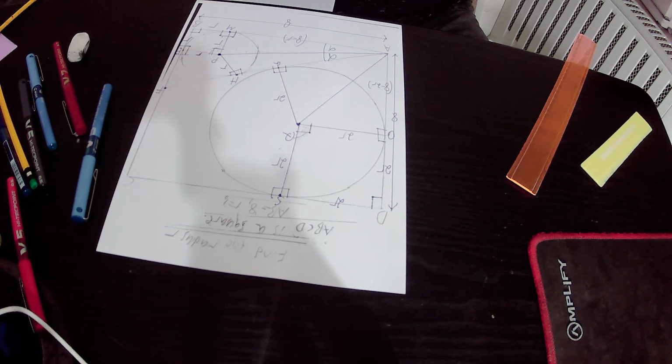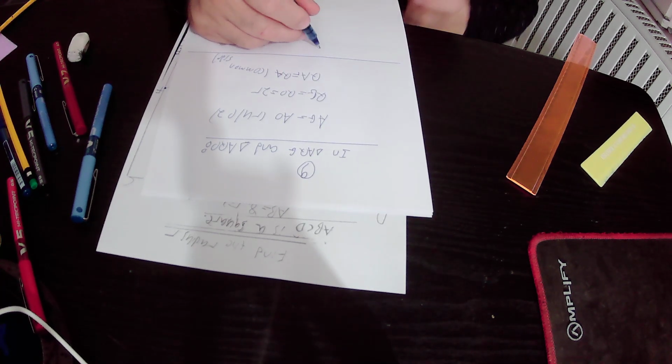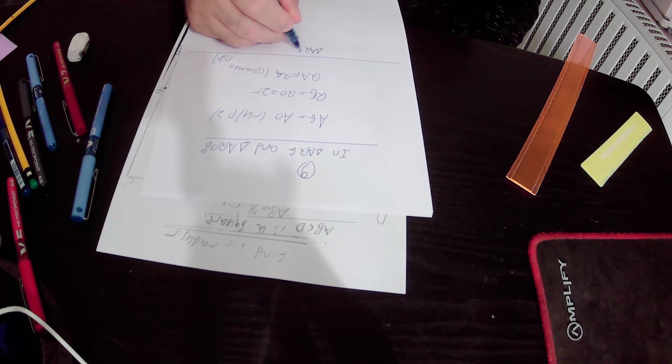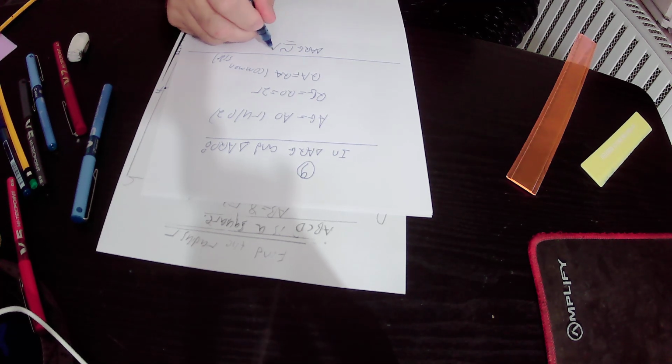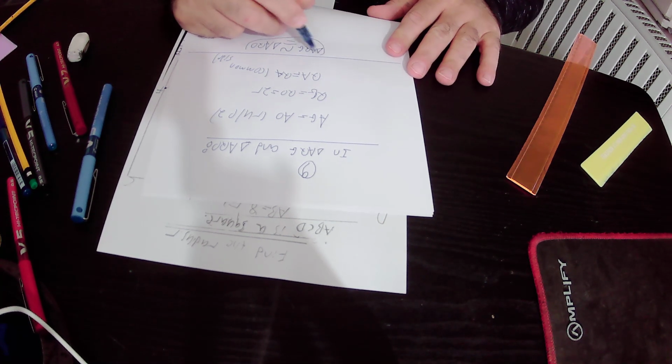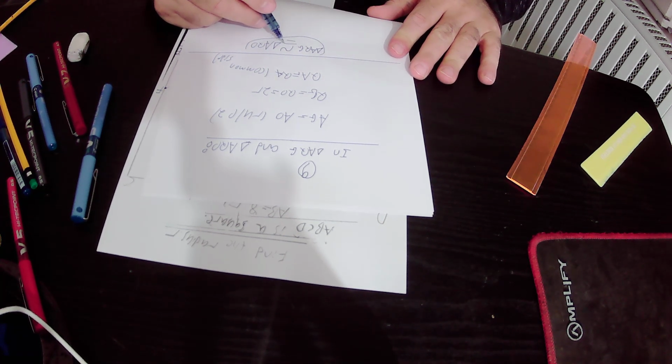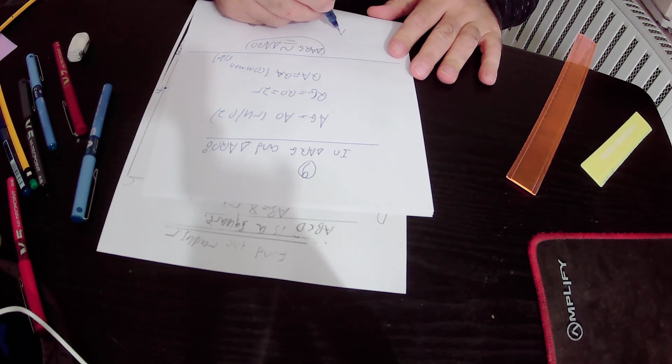I proved that the right triangle AQG is congruent to the right triangle AQO. I remind you again that this sign is the sign of congruence. So the right triangle AQG can go into the right triangle AQO according to the side rule.